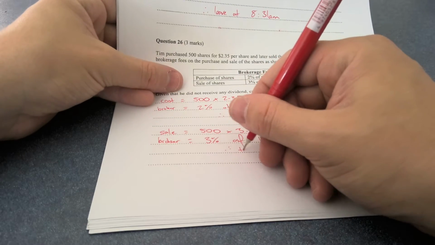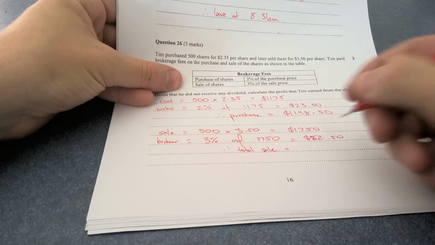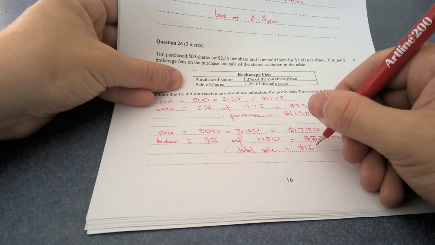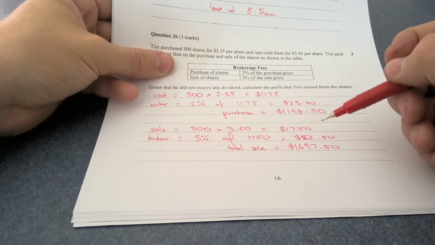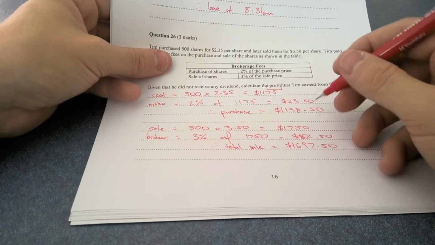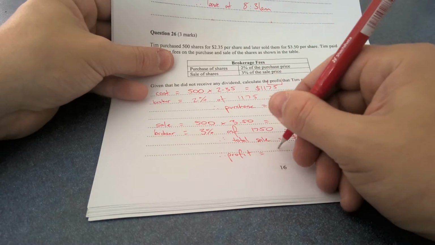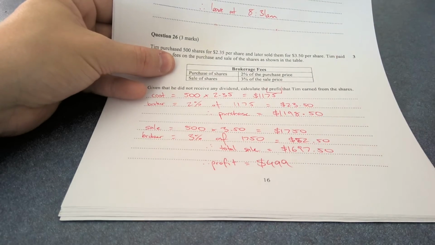So therefore, total sale, the total income that he's getting is this minus this, which gives me $1,697.50. And then to finish this off, well, we need to find the profit. So it's going to be simply this minus this. So therefore, the profit equals $499. Just this minus that.